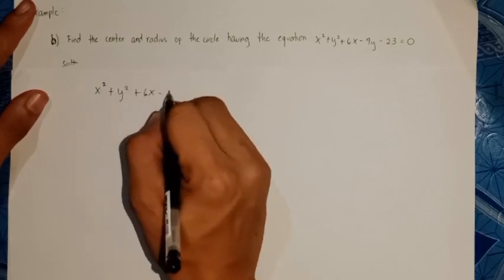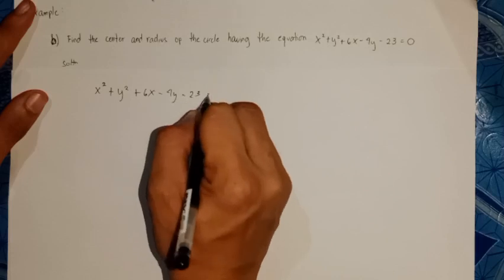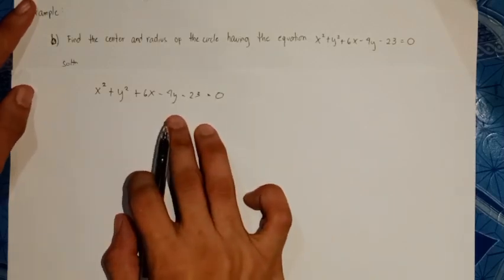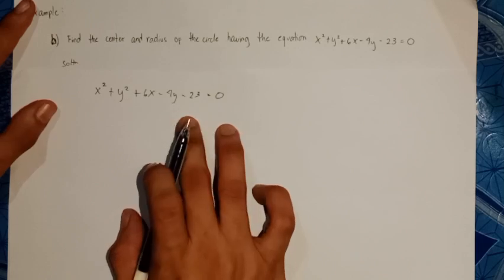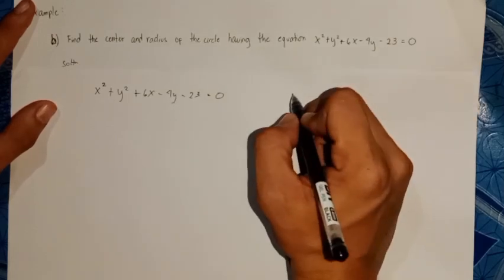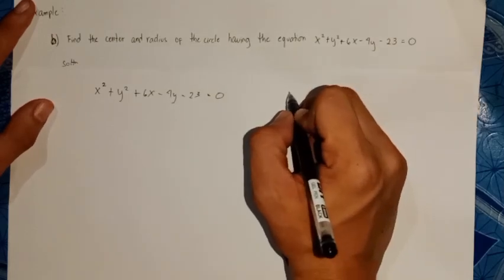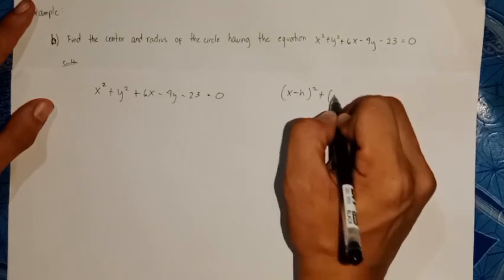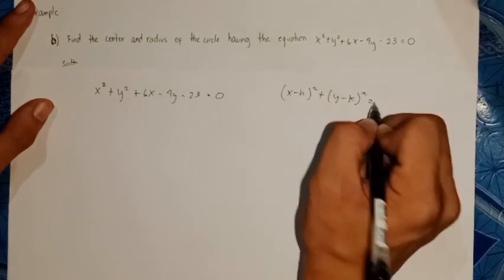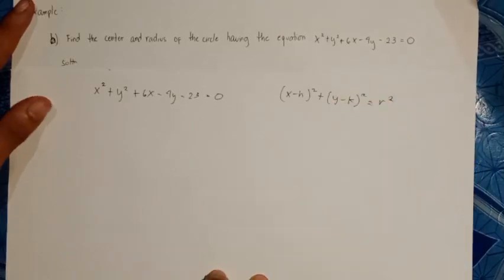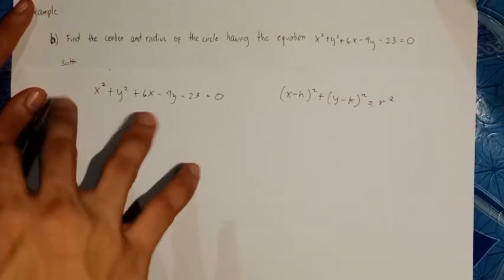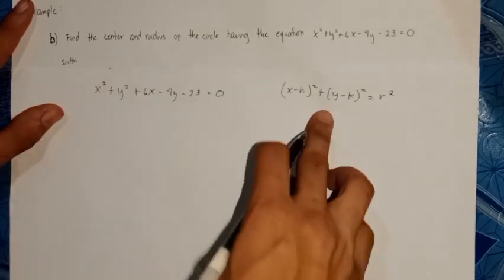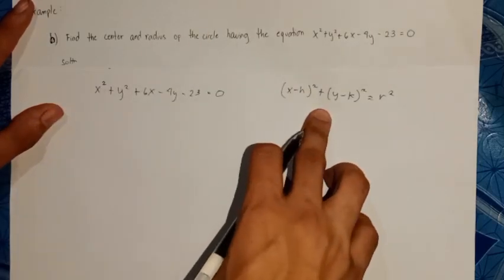Now, as you can see, this equation is in the general form of an equation of a circle. The standard form of a circle is (x minus h) squared plus (y minus k) squared is equal to r squared. We need to manipulate this equation, this general form, into standard form. Now, how to do that?